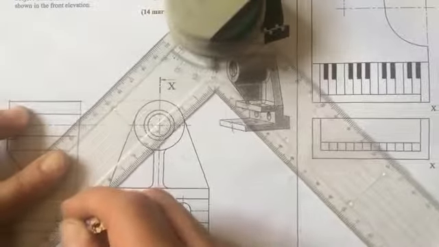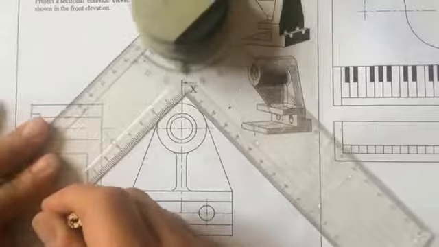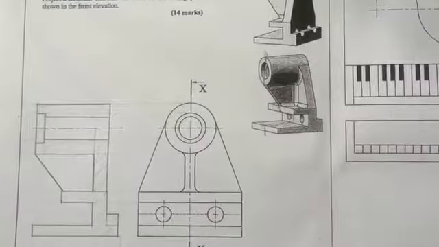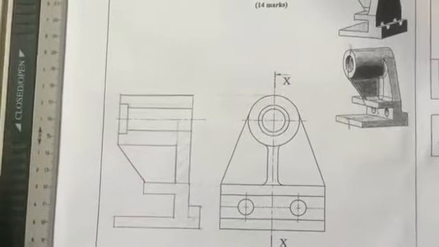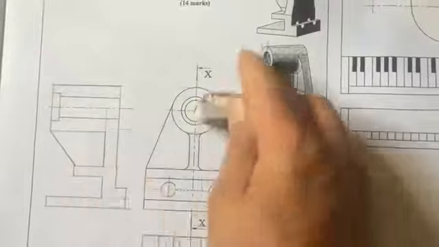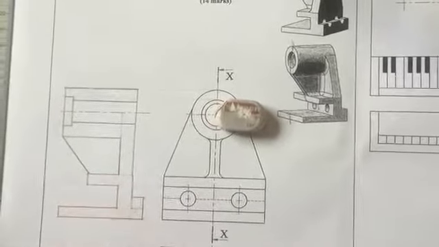Now I'm leaving part of it not hatched, and I'll explain why. Alright, so that's your final section view. Now I should also remove this horizontal line there. So once you've cut, that face is all one plane.